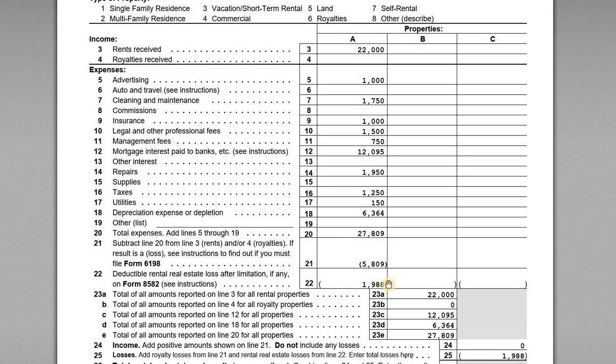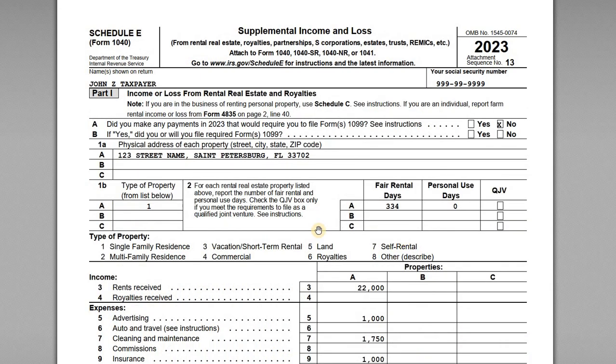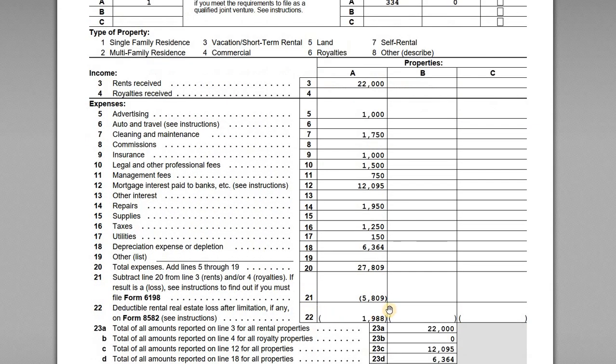Once we have this line 21 amount, we can go over to the 8582 to calculate the special allowance, if any. Remember, this is a per se passive activity, so immediately think, okay, this is passive unless I can get around that rule.